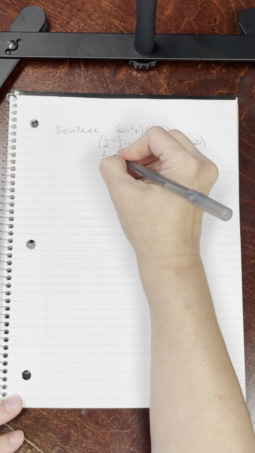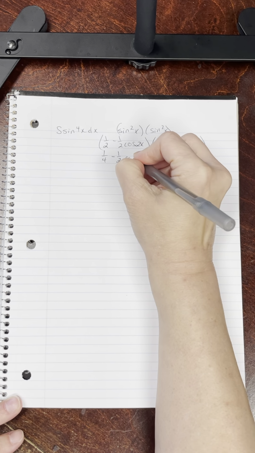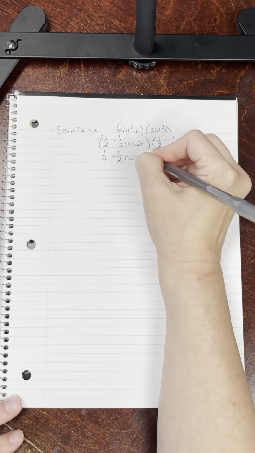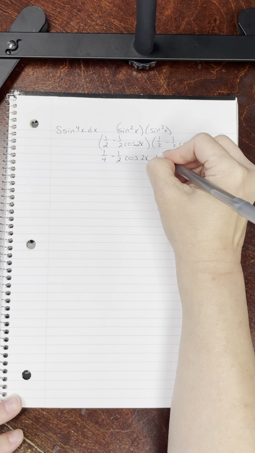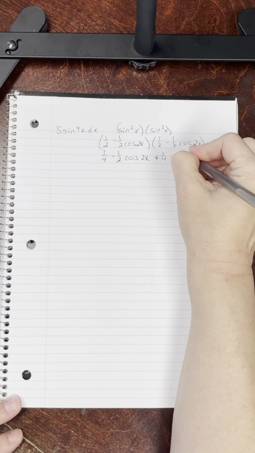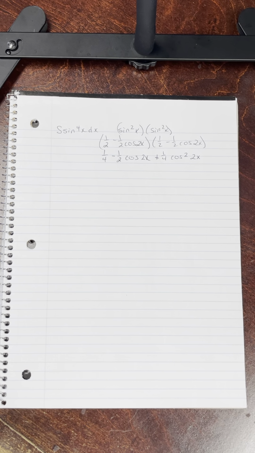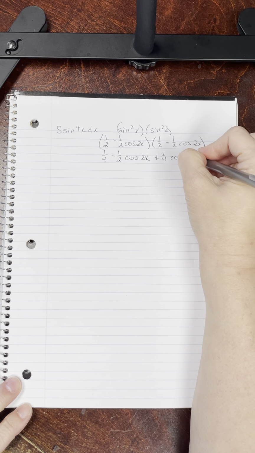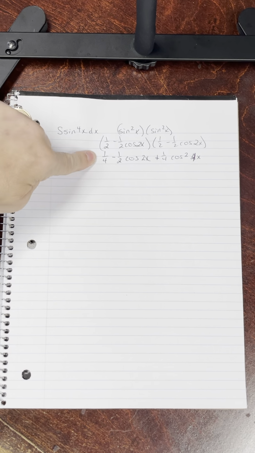So that's going to reduce down to negative 1/2 cosine of 2x. That's the middle term. And the negative times negative is positive. Half times a half is a 4th cosine squared of the 2x, which should also turn it into 4x at that point in time. All right, let me double check that.